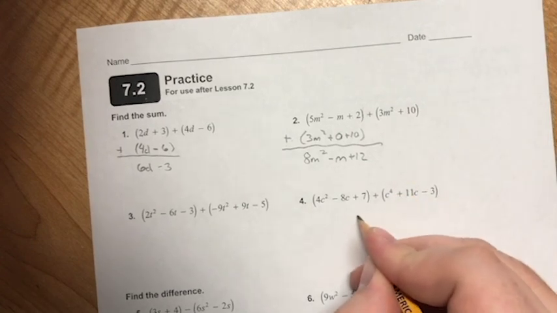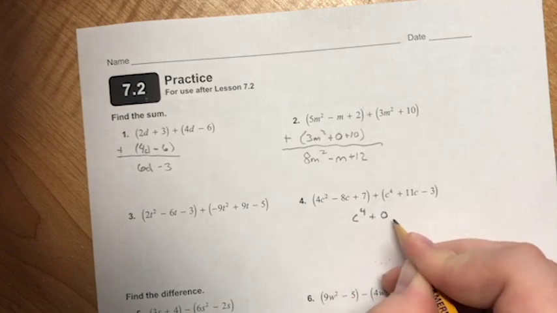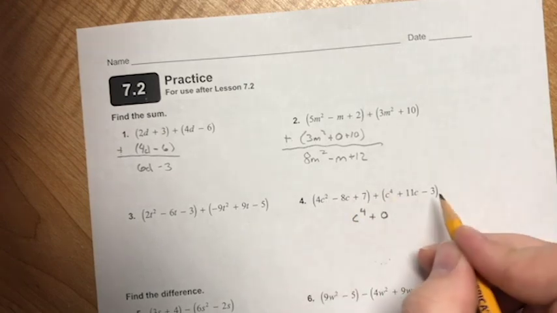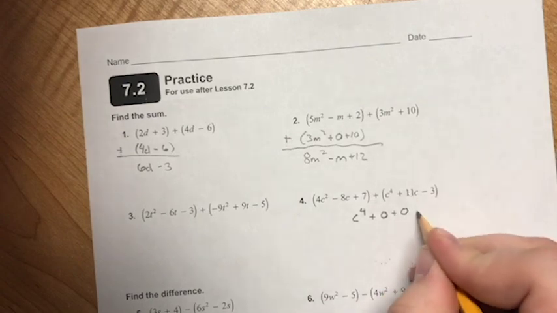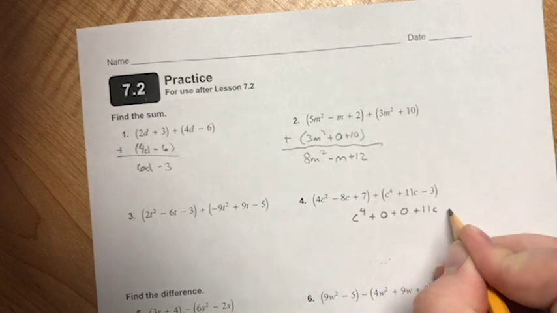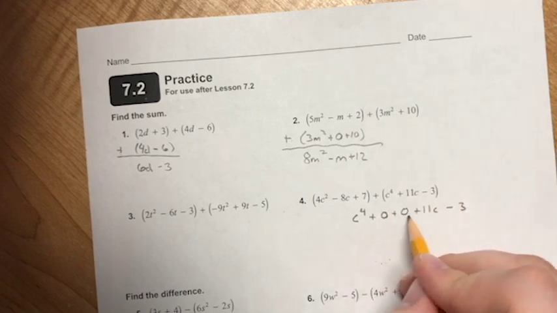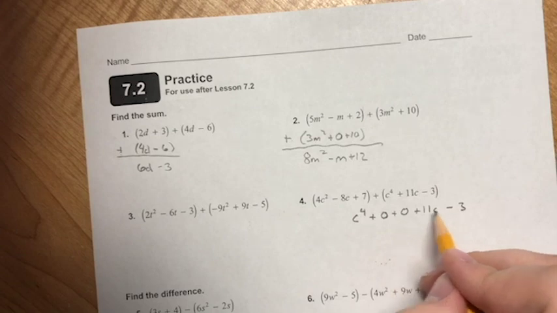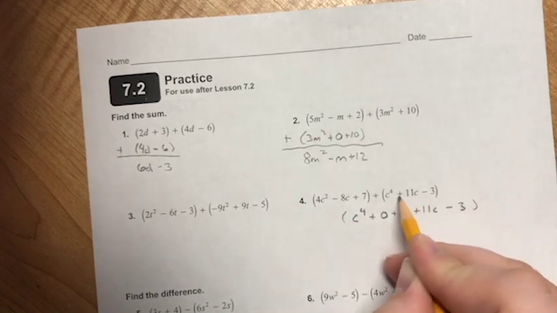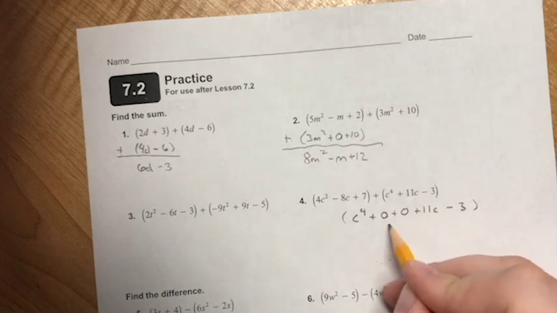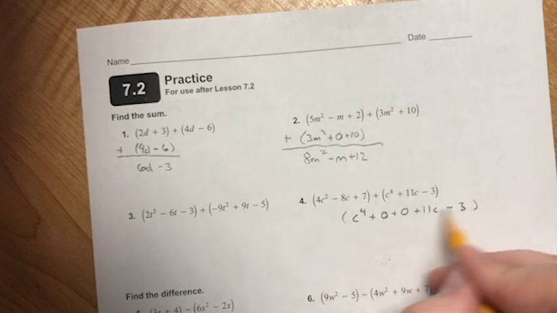And I'm going to rewrite this to say c to the fourth plus 0, because we don't have a c to the third in either one of them, plus 0 plus 11c minus 3. So this would be my c to the third position. This would be my c to the second position, 11c minus 3. I have not changed this polynomial at all. I just put some zeros as placeholders to find where my other degrees were.